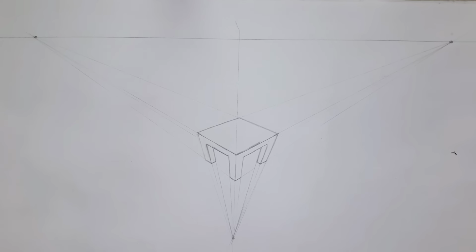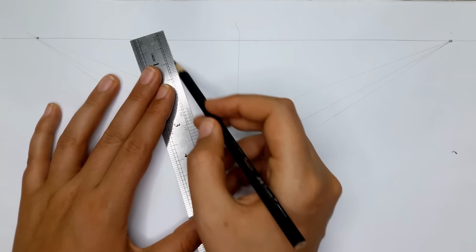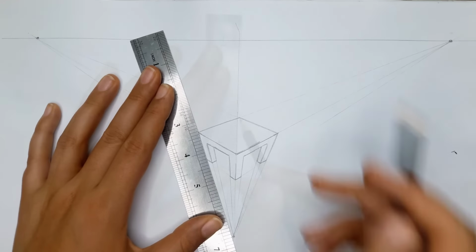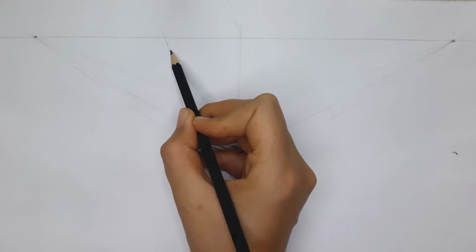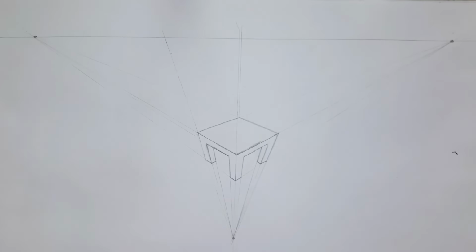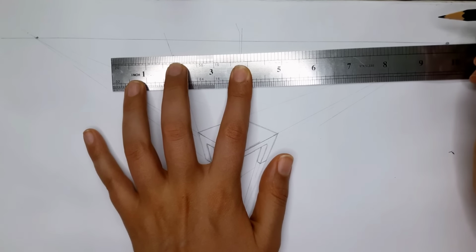We've got our legs and now we can draw the back of the chair. So I'm going to extend this line up from this corner. And this line from the middle of this corner at the back of the chair. And then what I need is to decide where I want the top of the chair to be. I'm going to say about here.